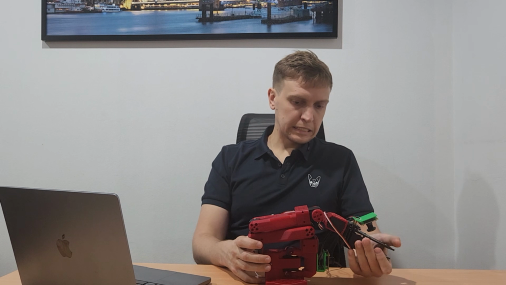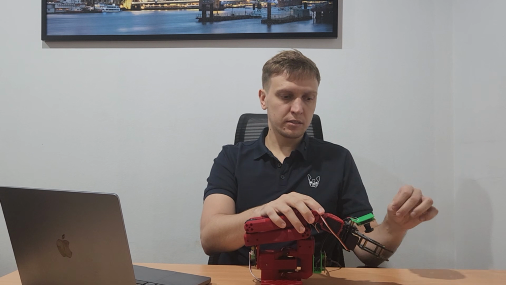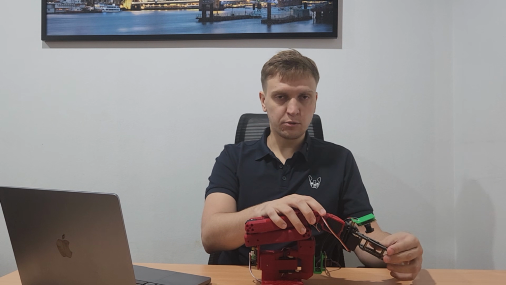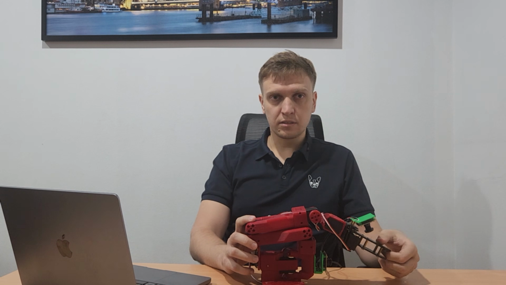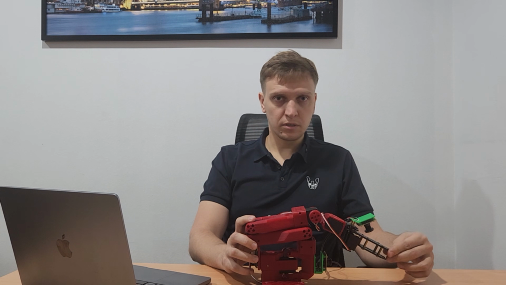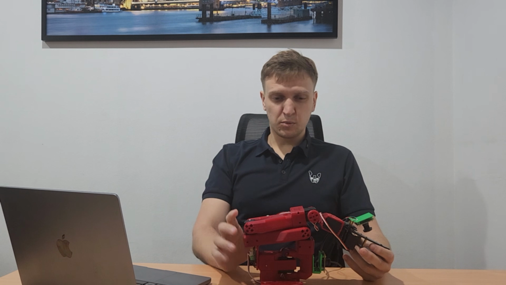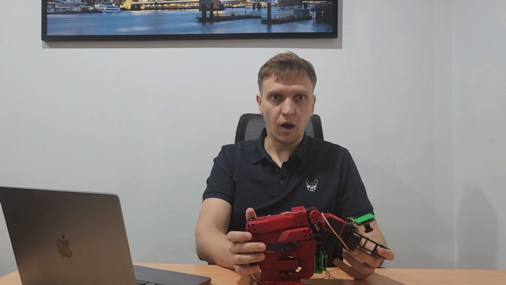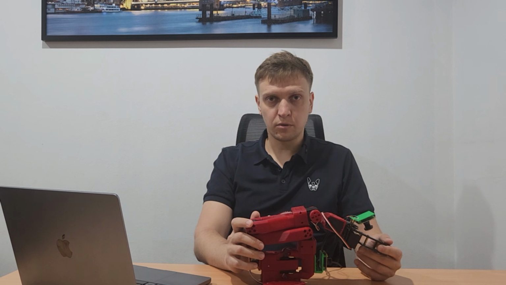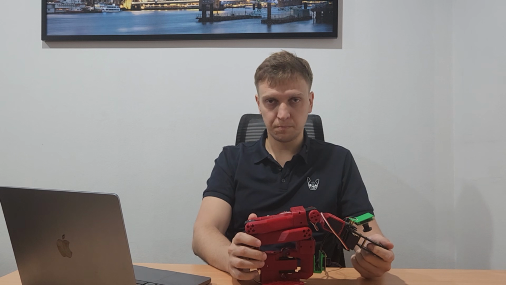I will just say that this robot has 5 degrees of freedom plus 1 extra degree to control the gripper. Also note that recently they released the next version of this robot called SO ARM 101, but it's very, very similar. It uses the same motors, same protocols, and everything is the same. So absolutely everything I'm talking about today in this video is applicable to this new robot.